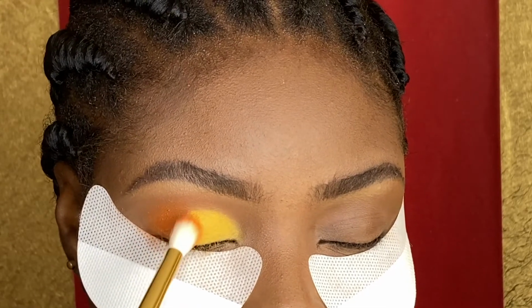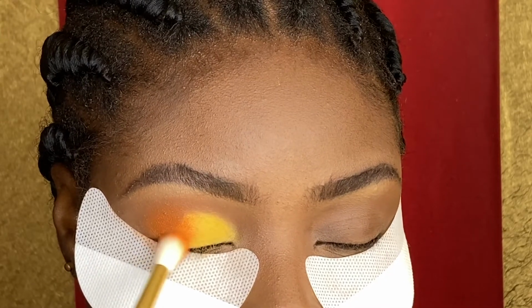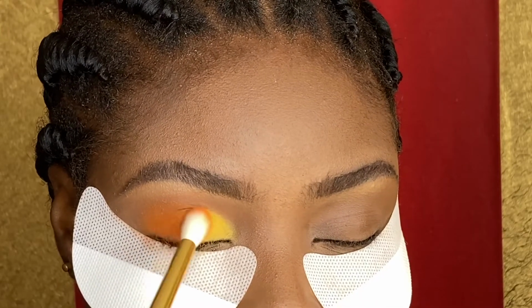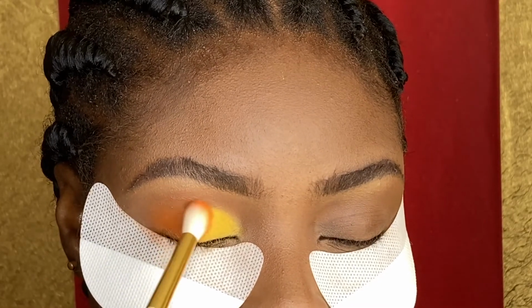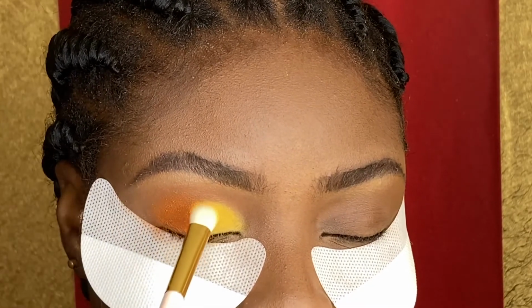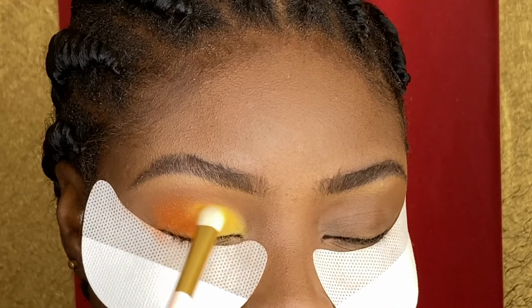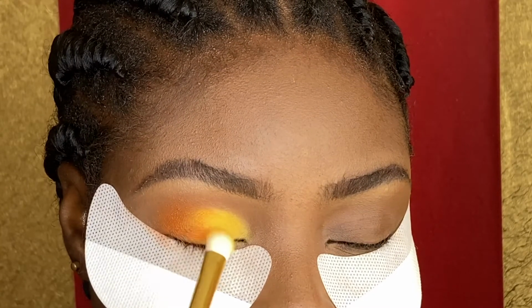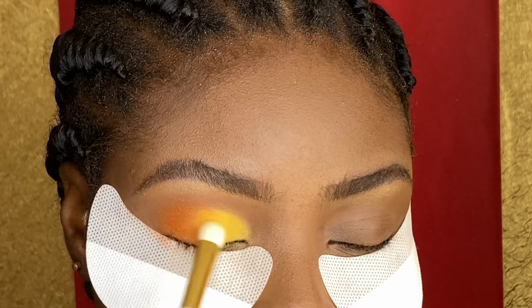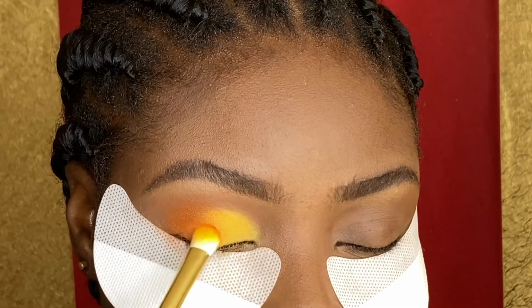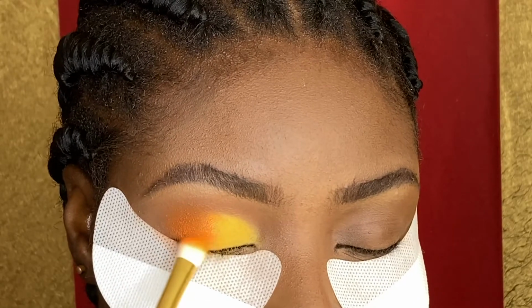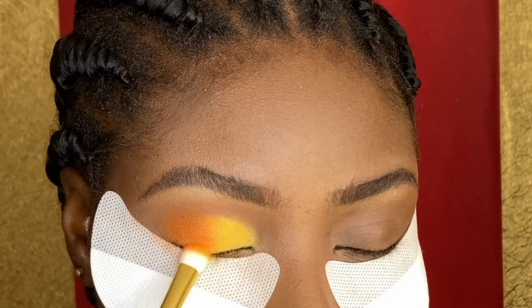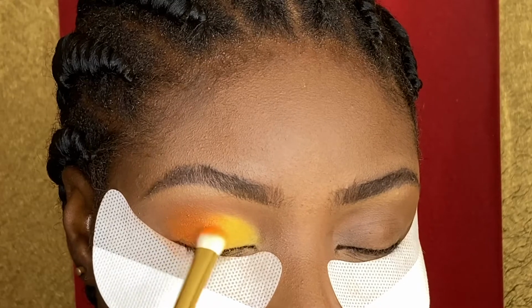I am now going in to blend the orange and the yellow where it meets, so that I have that smooth transition and there are no harsh lines or lines of demarcation. So fam, what I'm doing now is to go in with both the orange and the yellow, just to make sure that I get that perfect blend.